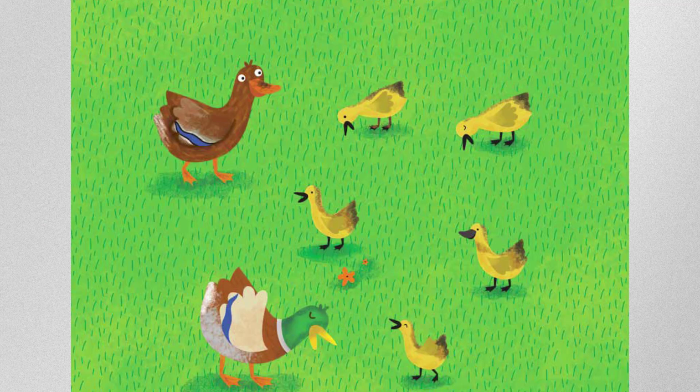Look at the illustration of the ducks and the ducklings. Circle the body structures that the parents and offspring have in common. When you're finished, select Continue.